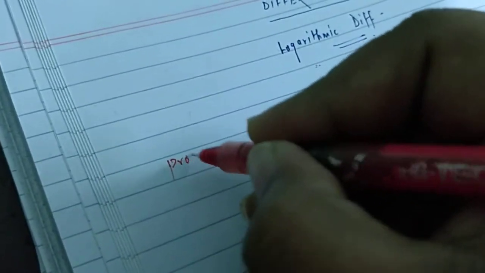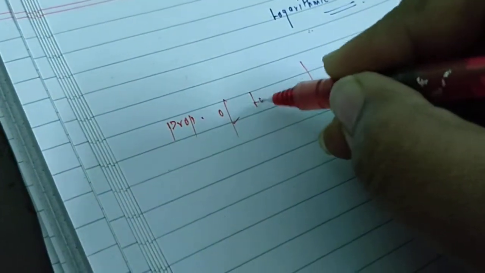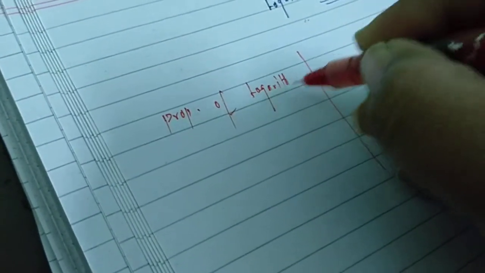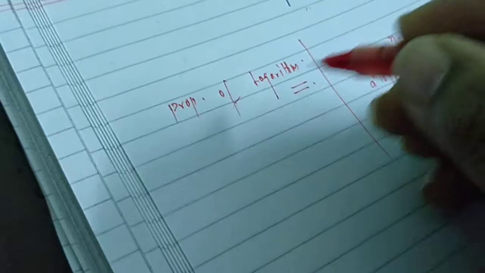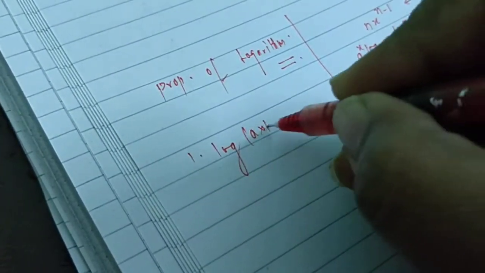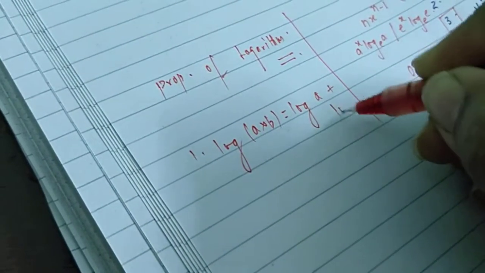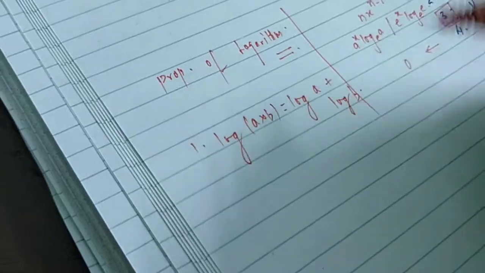So we'll see properties of logarithm. Number 1, log of a cross b is equal to log a plus log b.